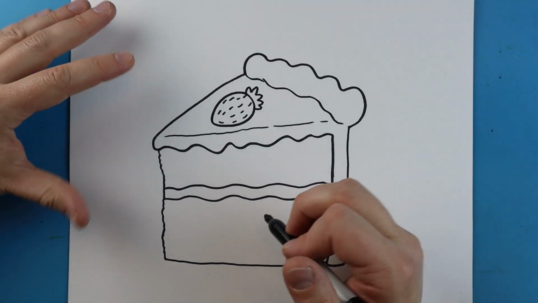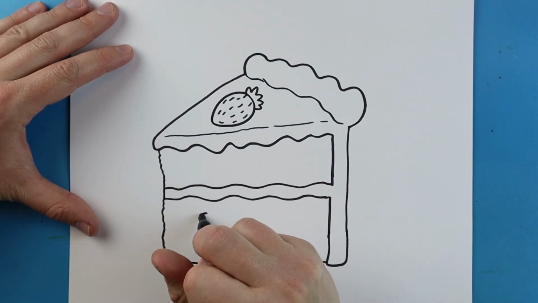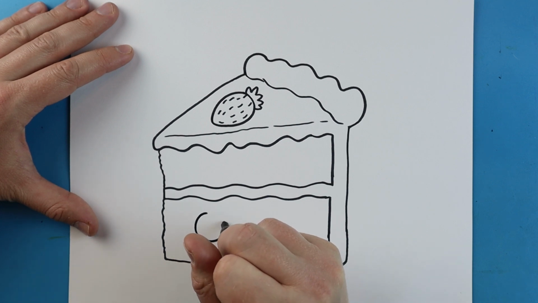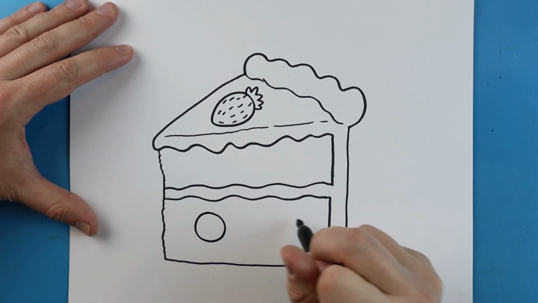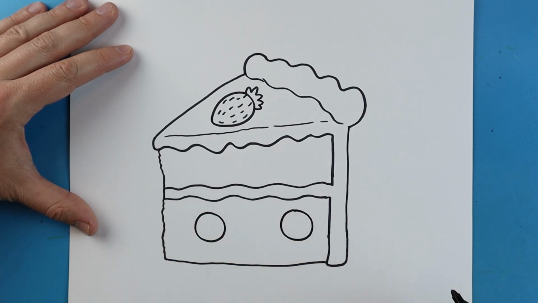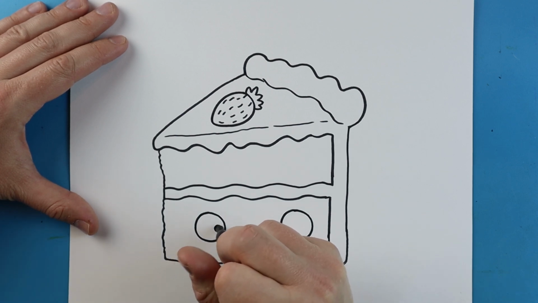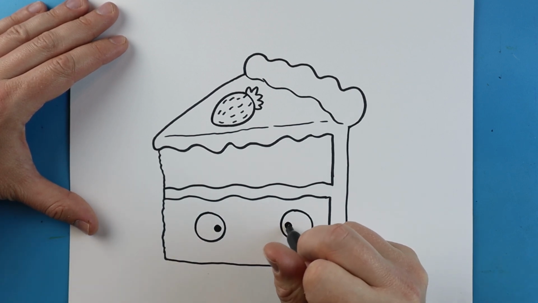And the last thing I'm going to do is add a little face onto my chocolate cake. So I'm going to begin here by making a circle for an eyeball. I'll leave some space, and I'll make another circle over here for another eyeball. Try to make them about the same size. Next, go ahead and put a little black dot inside each one.